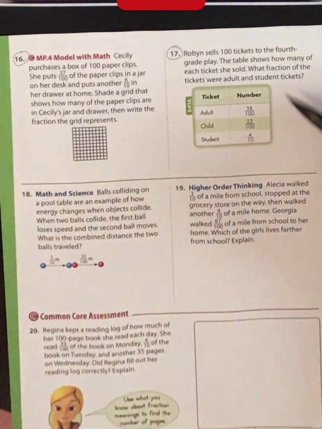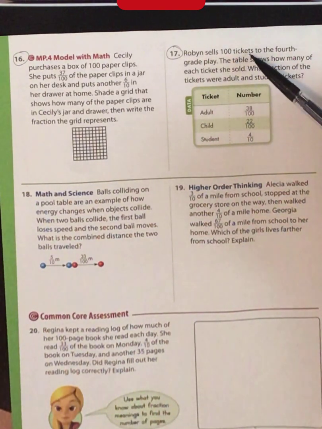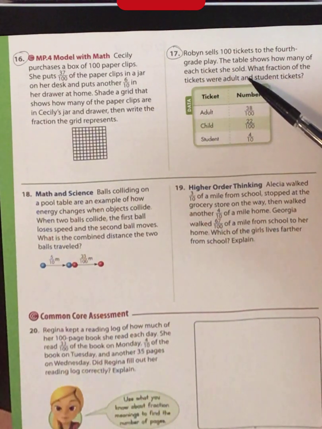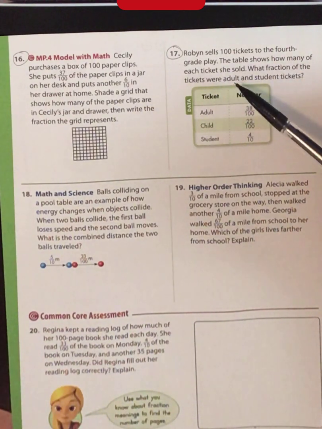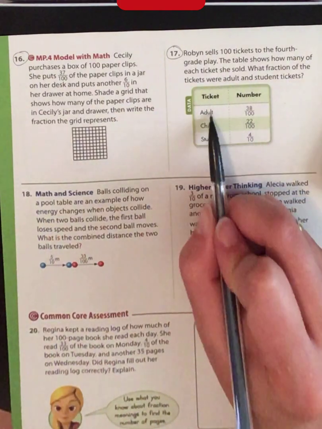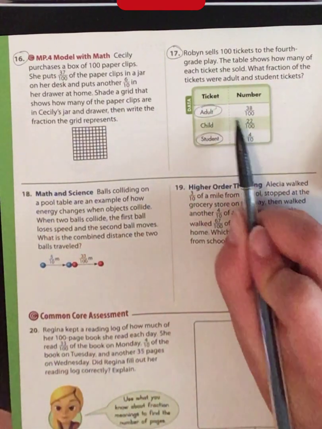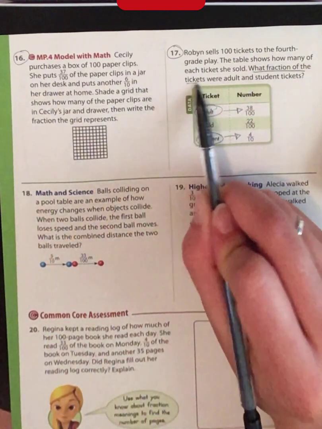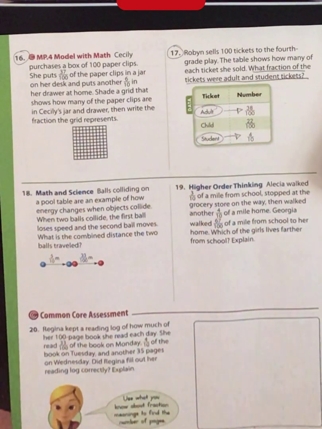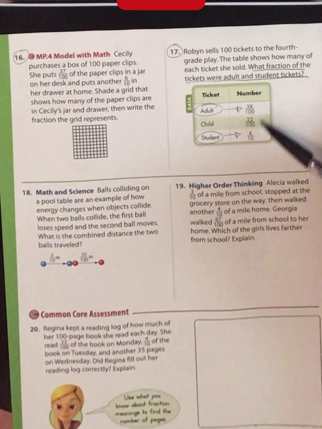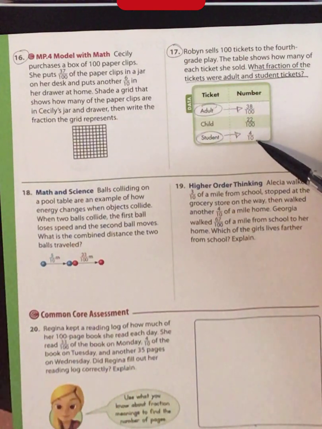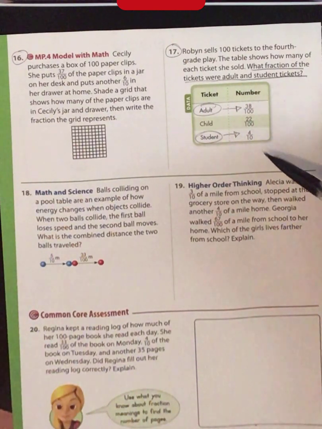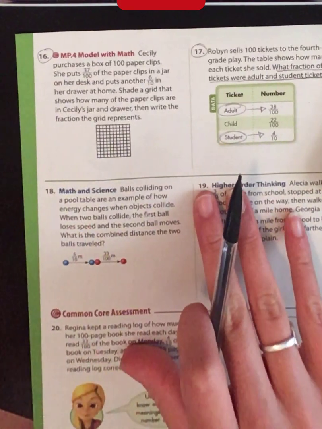Okay, we'll look at 17 first. It says Robin sells 100 tickets to the 4th grade play. The table shows how many of each ticket she sold. What fraction of the tickets were adult and student tickets? Here's your adult, here's your student, here's your fractions. They want to know what fraction of the tickets were adult and student tickets. So think about what you're going to have to do with the adult fraction and the student fraction to get the total of the two. Okay?